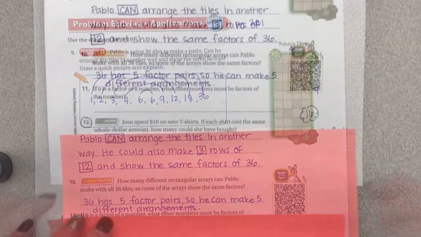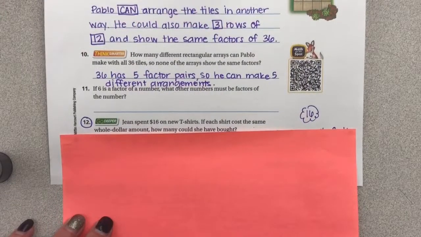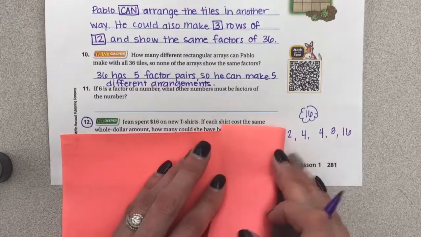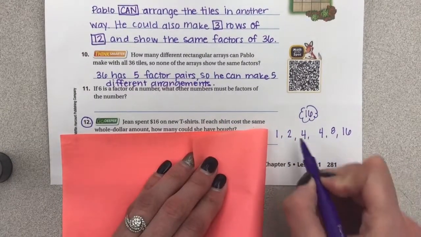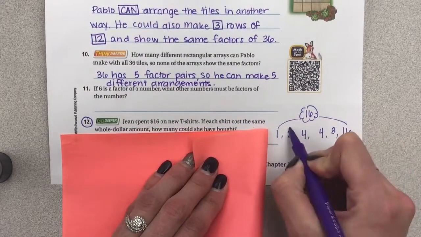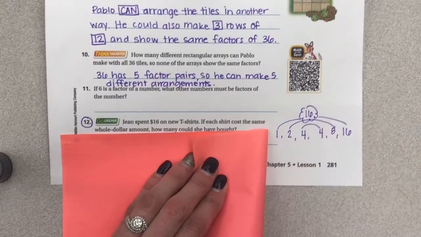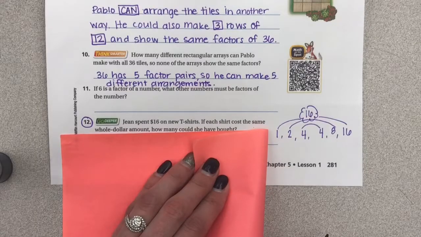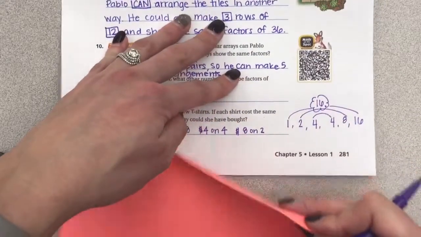Question 12 says, Jean spent $16 on new t-shirts. If each shirt cost the same whole dollar amount, how many could she have bought? So again, what we're going to want to do is make a factor rainbow. So for 16, I made the factor rainbow over here. We have 1 times 16, 2 times 8, and 4 times 4. So that means we have a couple of different options for how many t-shirts she could have bought, and I've written them all down here.